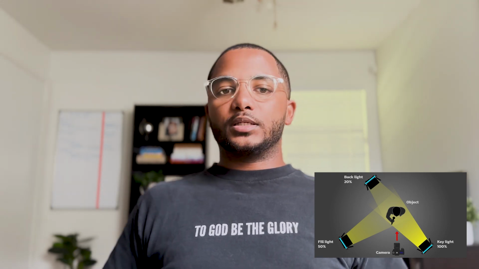Our fill light, which is on the other side of the worship center, we throw that at the subject, and we also add a CTO to that light.